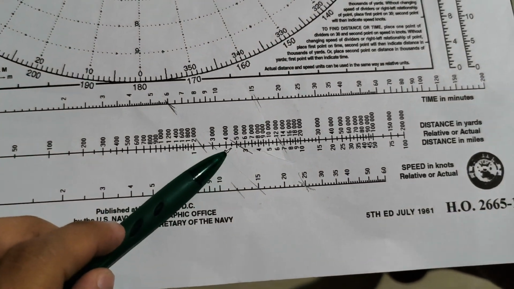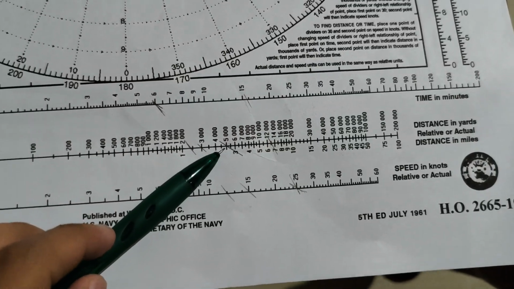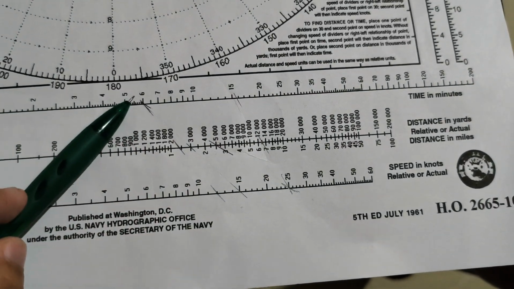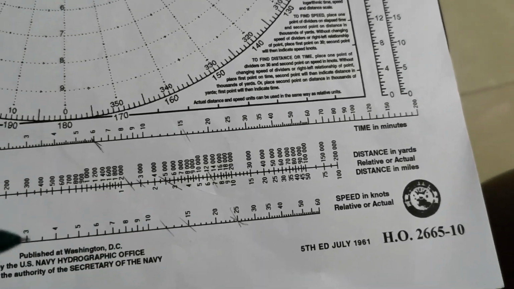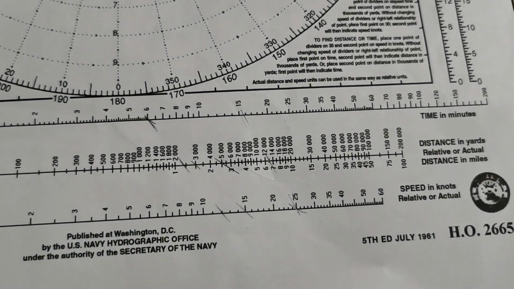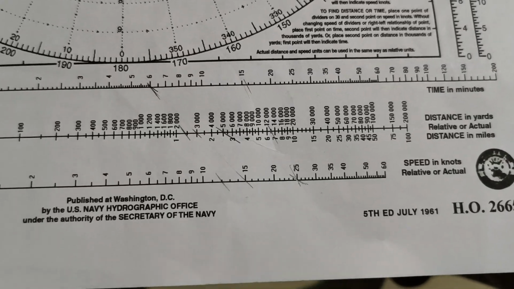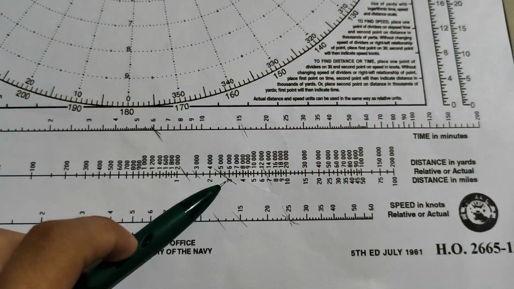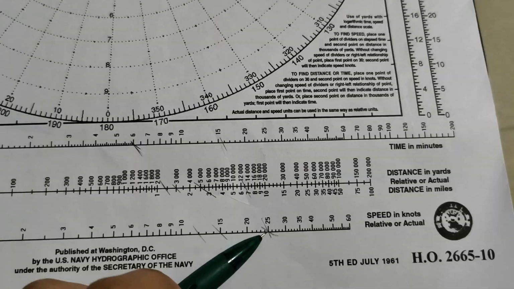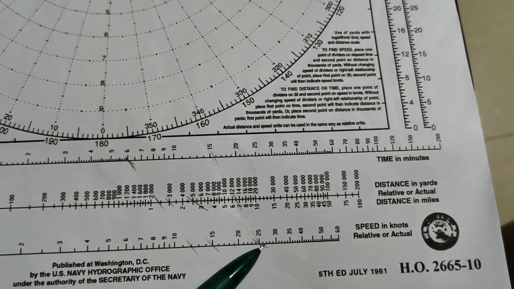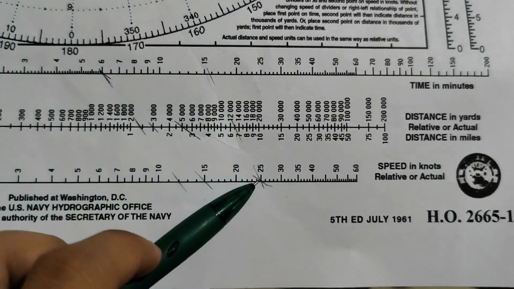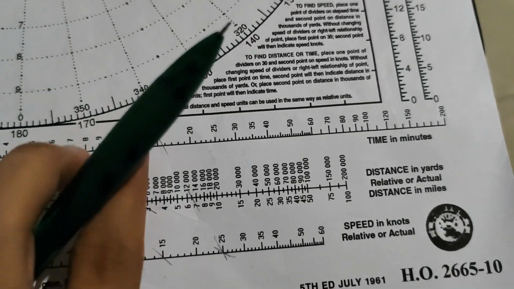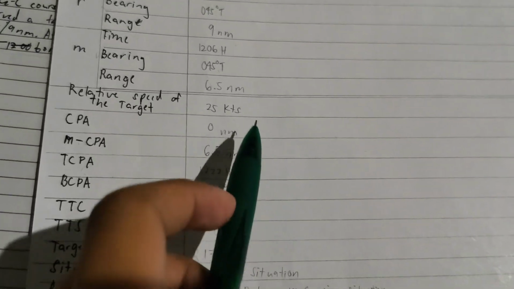The distance is 2.5, and the time is also 6 minutes. So we draw a line here using this ruler, and we found out that it is 25 knots. So the relative speed of the target is 25 knots.